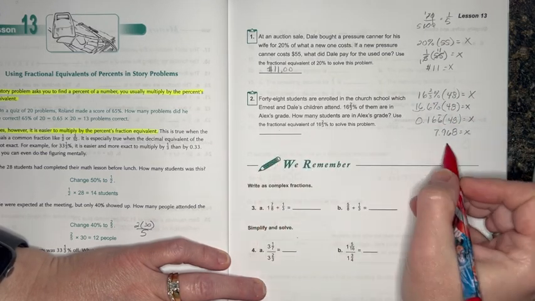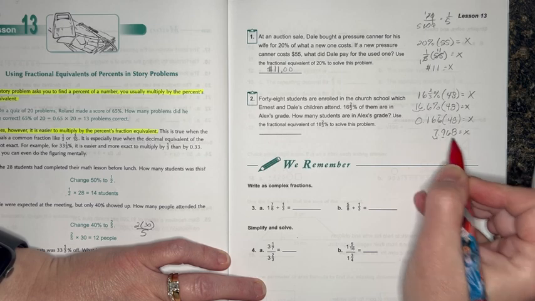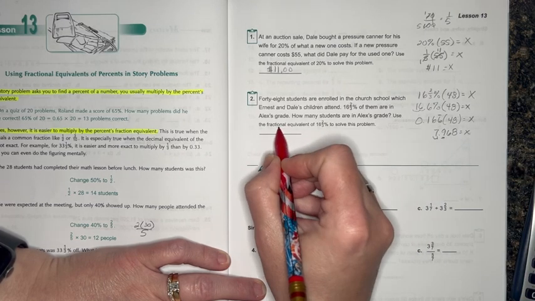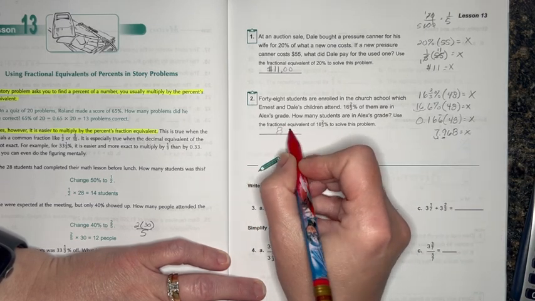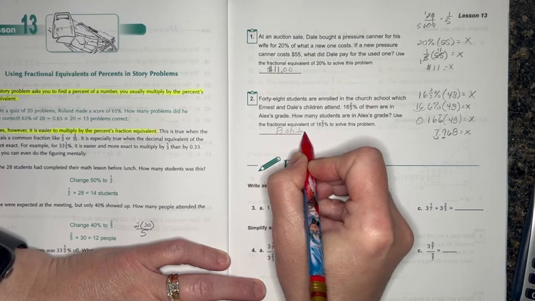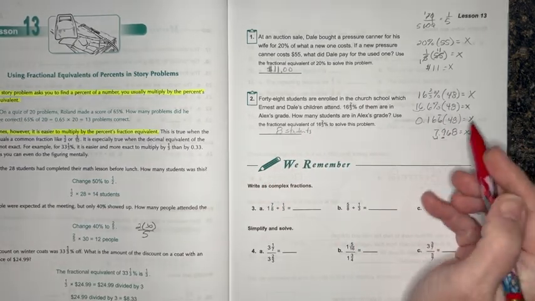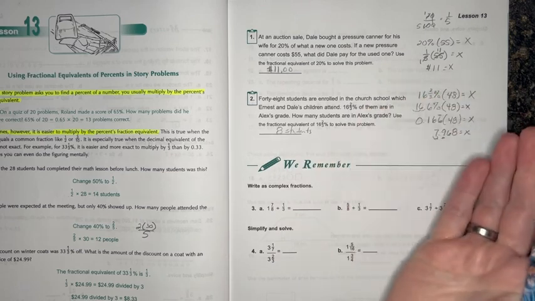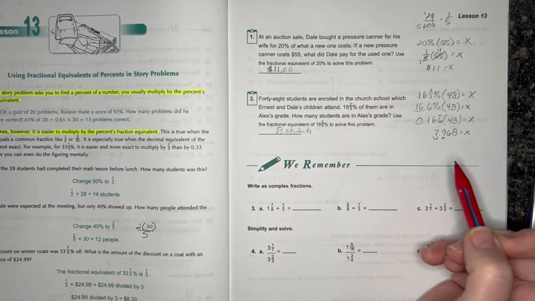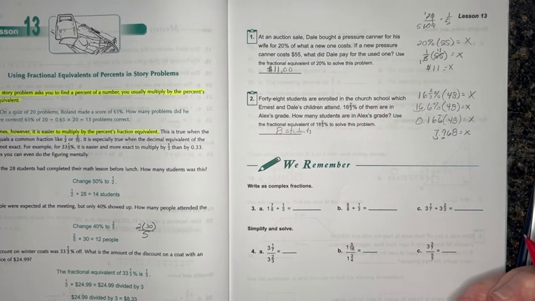So the answer is taking this 7, rounding it based on the 9, and we would have 8 students, right? Because we can't have part of a person. It's just not possible. You've got the whole person or none at all. So 8 students are in Alex's grade.